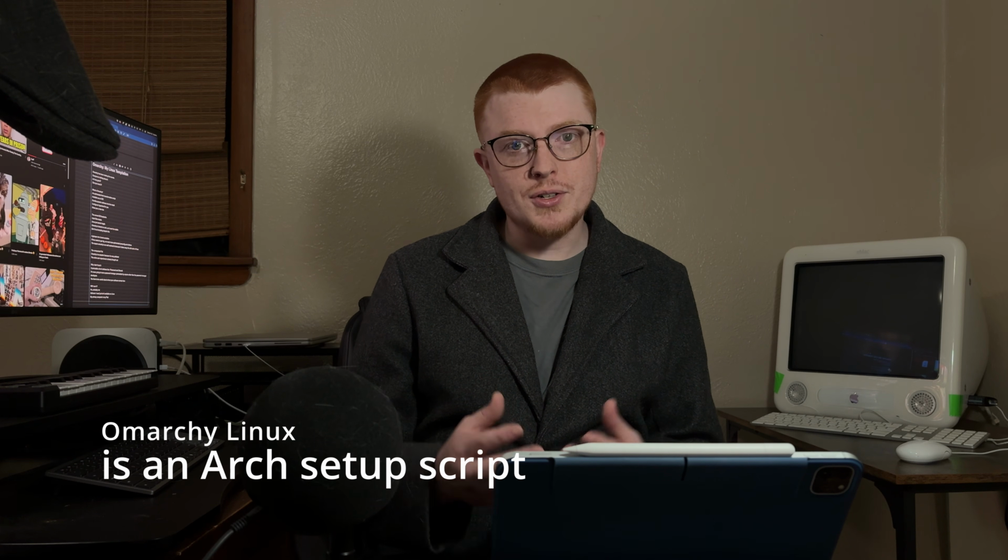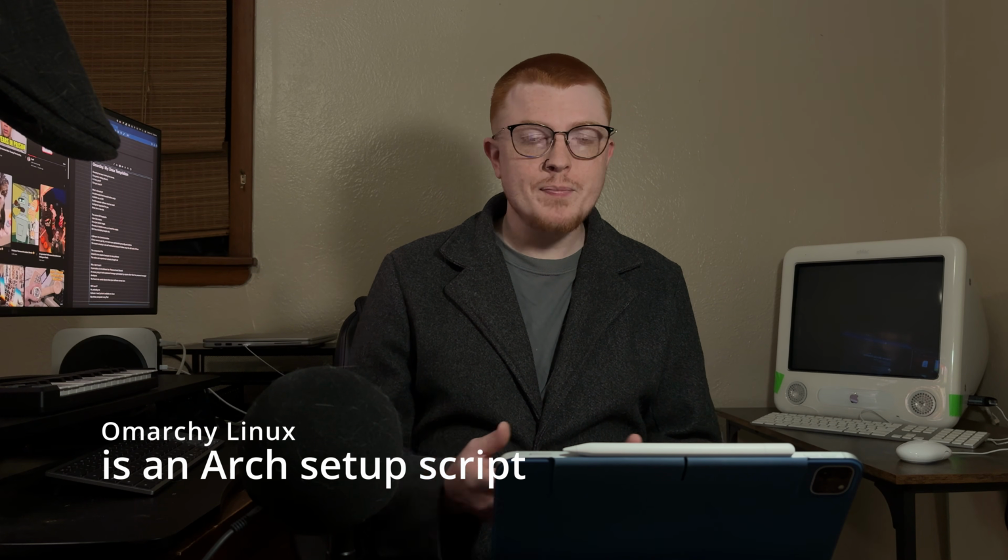So what is Omarchy? Well, it's kind of a distribution of Linux and kind of not. Essentially, it's just a souped up Arch installation script that automates a lot of the menial stuff that you would have to do when setting up Arch. It's available in two forms. You can either run the script on an existing Arch install, or you can download it as an ISO.